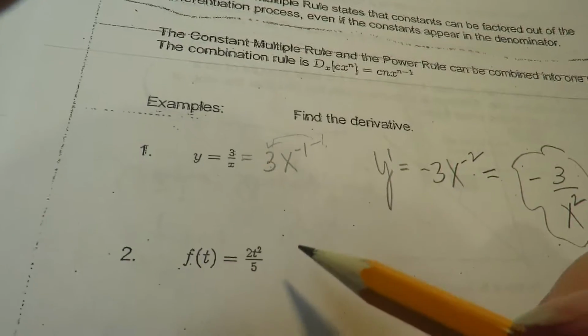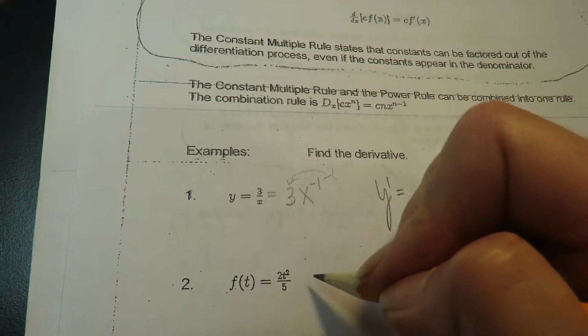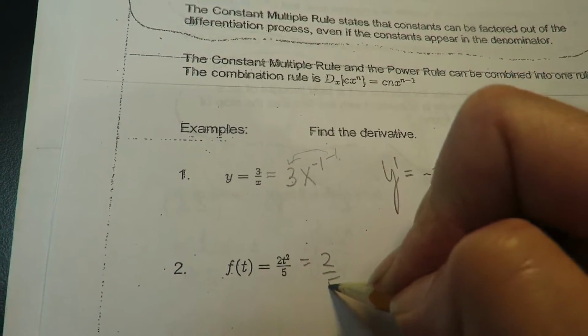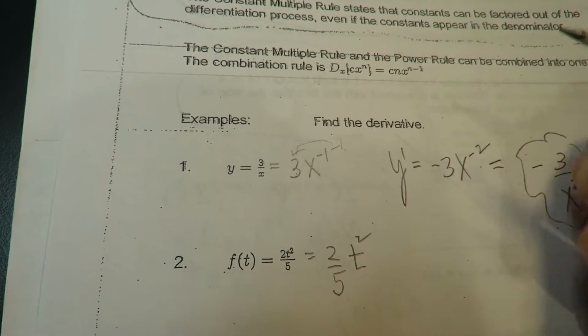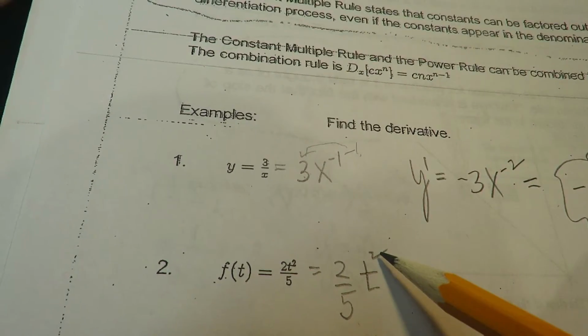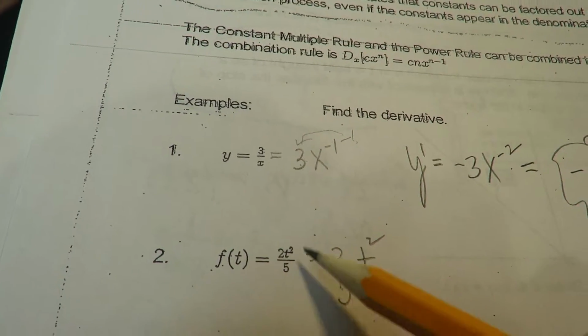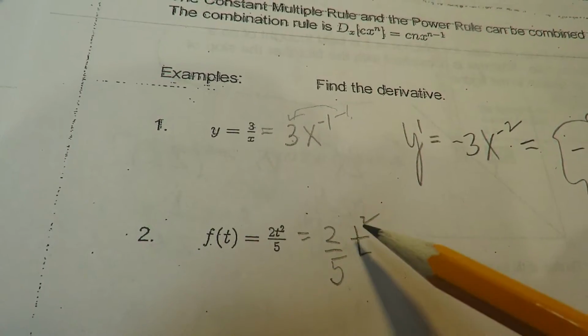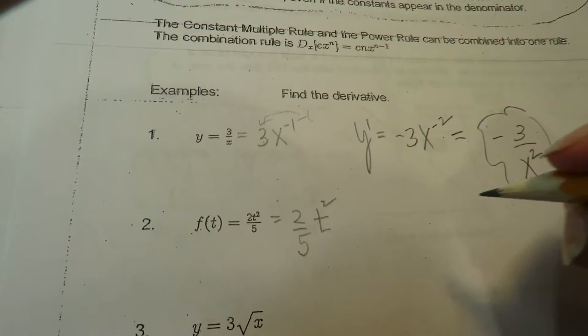All right, let's try another one now. The multiplier here is the 2/5, and the 2/5 is being multiplied times the t squared. You may not have to rewrite this if you saw it clearly. I just wasn't sure, so I rewrote it.